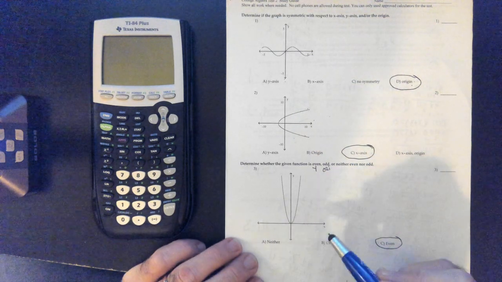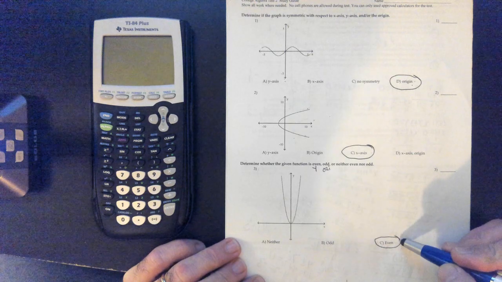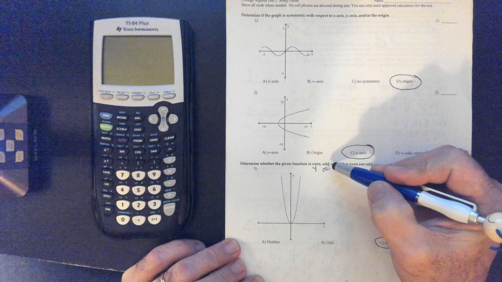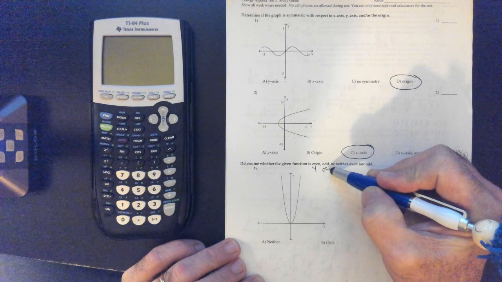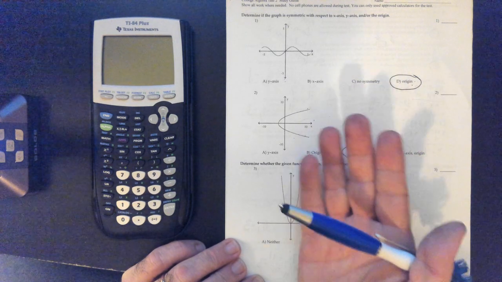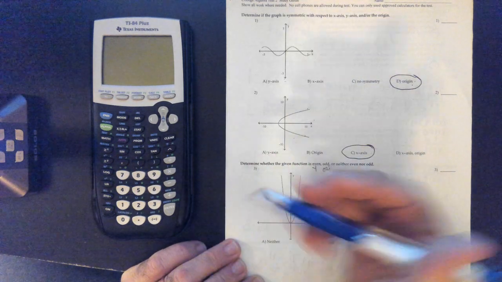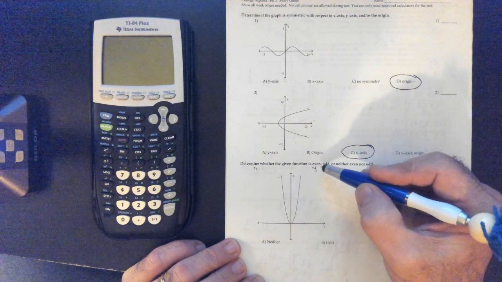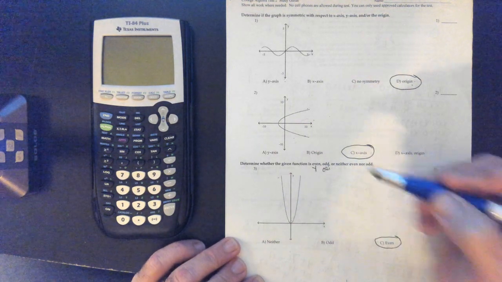Number 3 was even or odd. I chose even because if it's even, it's symmetric to the y-axis. If it's odd, it's symmetric to the origin. Well, if you look at this graph, if I fold this graph across itself on the y-axis, this side will land on that side, which means it is symmetric to the y-axis, which means it is even.